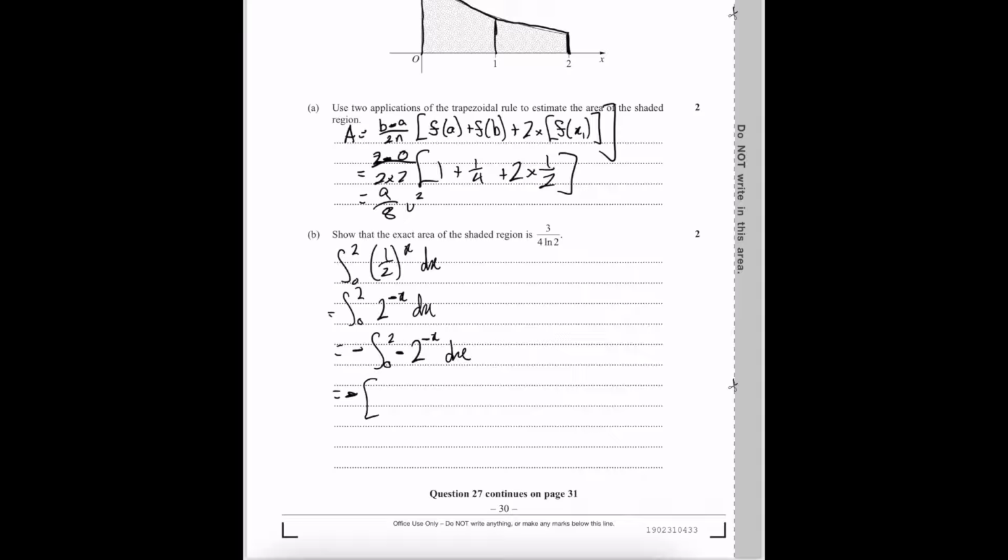So it's equal to 2 to the minus x over ln 2.